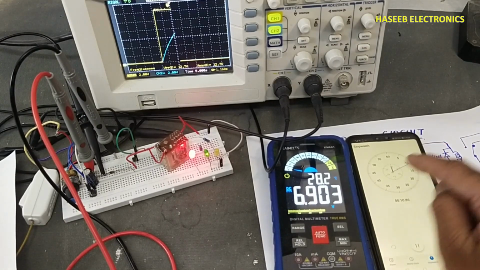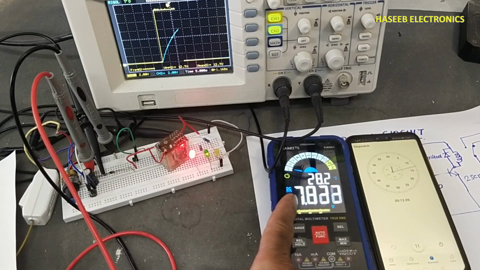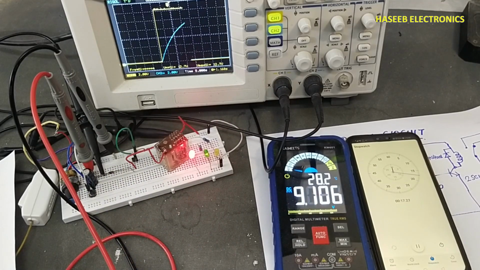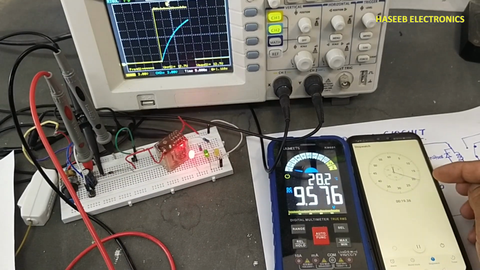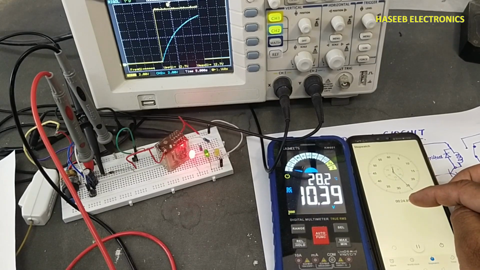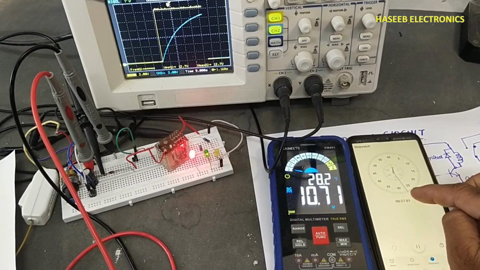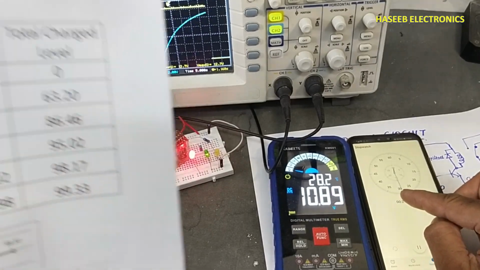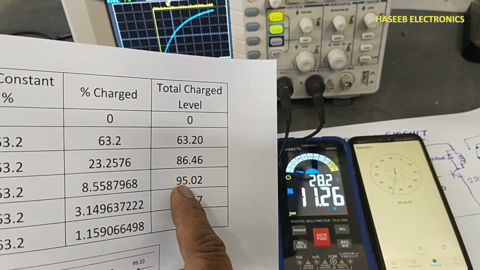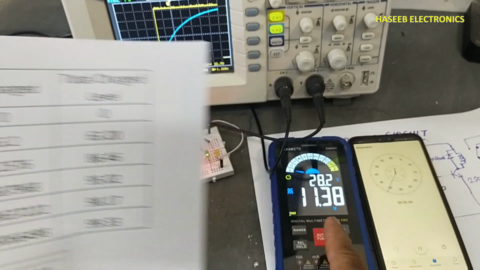You can see at 11 seconds it reached about 7.5 volts, and here it is charging. 22 seconds. Now it is reaching the third time constant, 33 seconds. That is here, that is 95% of the total voltage.